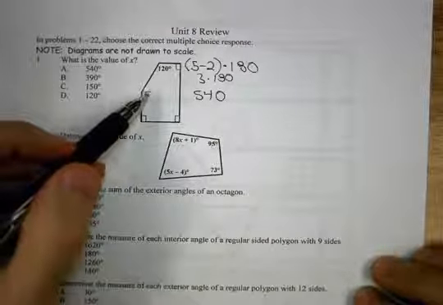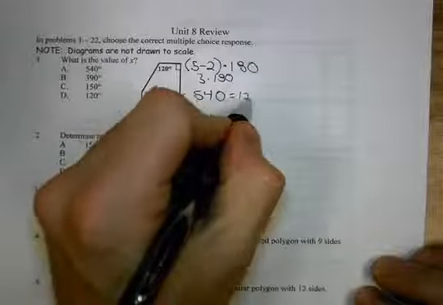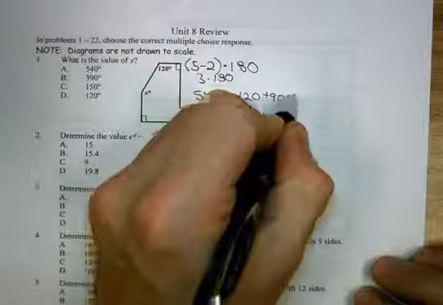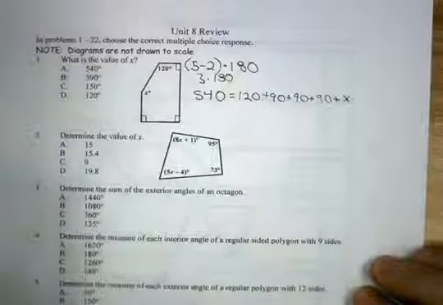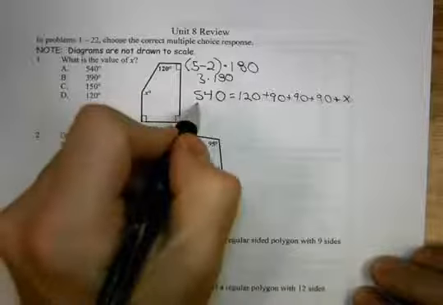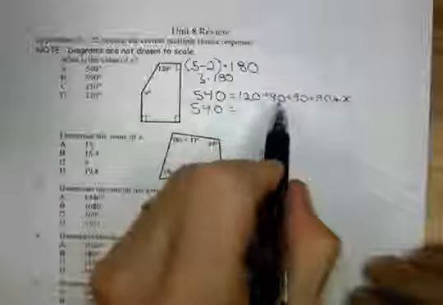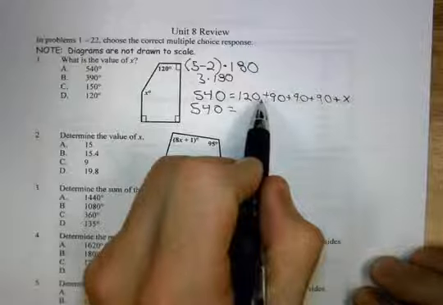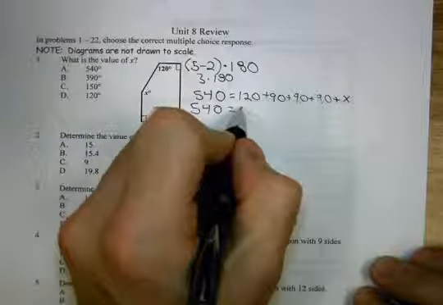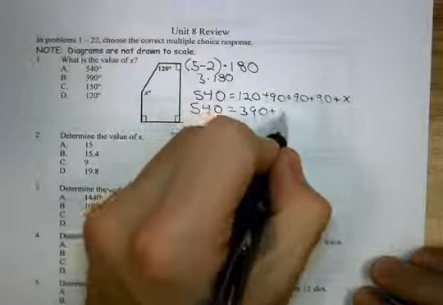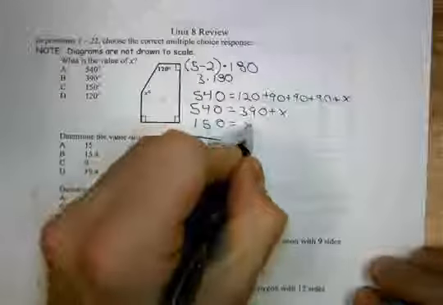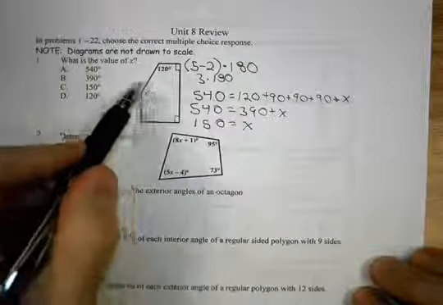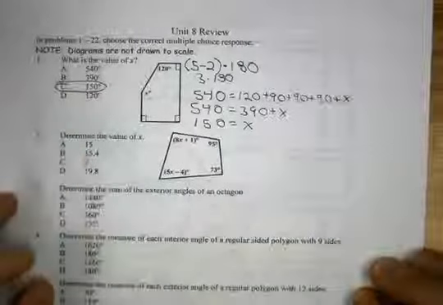We're looking for our missing one. Well, we know we have 120. We know we have 90, 90, 90, and x as our values. If I combine the ones that I know, I get 270 from the 90s, and 120 with that gives me 390. I then subtract that and I'm left with 150 degrees for x. So if all of it is 540 and I know these values, x is 150.